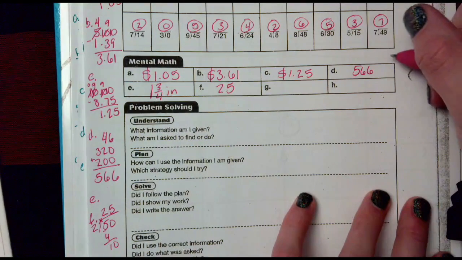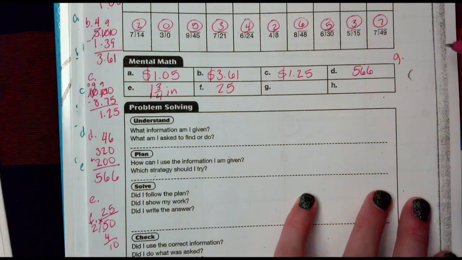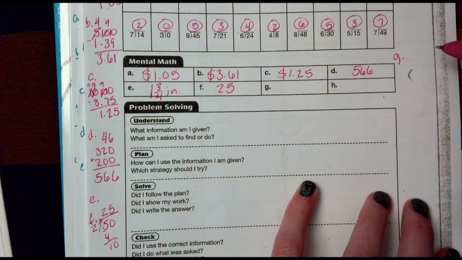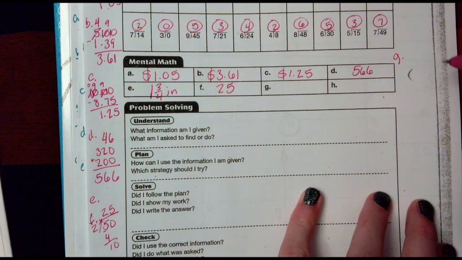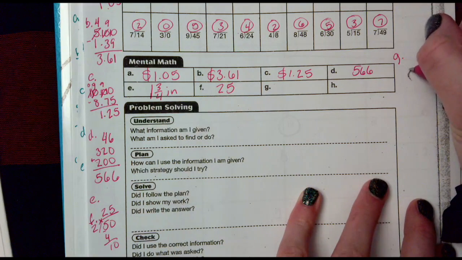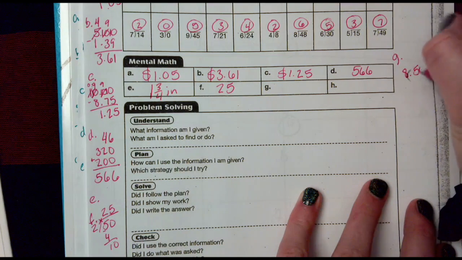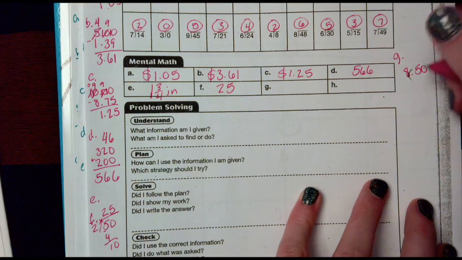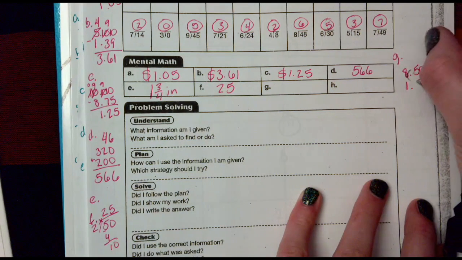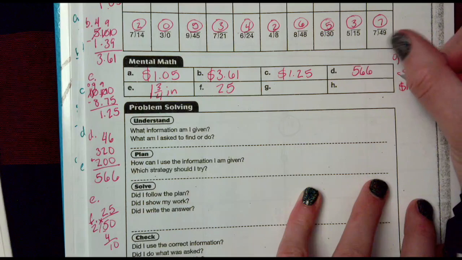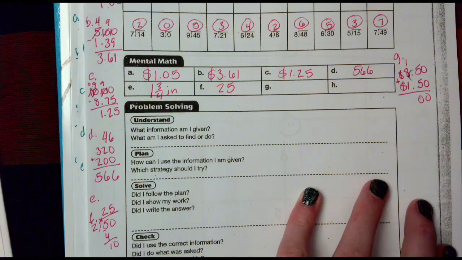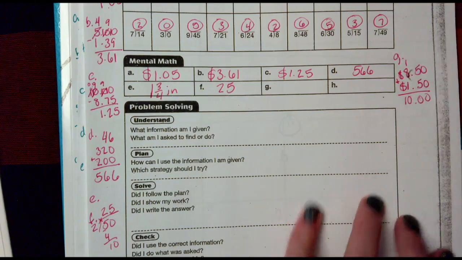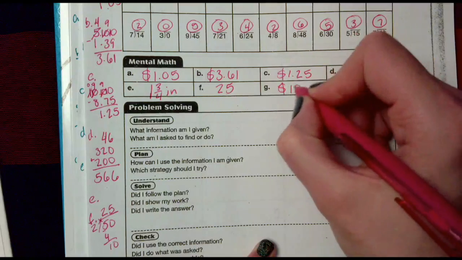G. Carter has $8.76. Kedrick has $1.61. Round each amount to the nearest 25 cents, then add. So $8.76 is closest to $8.75. $1.61 is also closest to $1.50. 50 cents plus 50 cents is going to give me $1. 8 plus 1 is 9, plus 1 more is 10. So it's about $10.